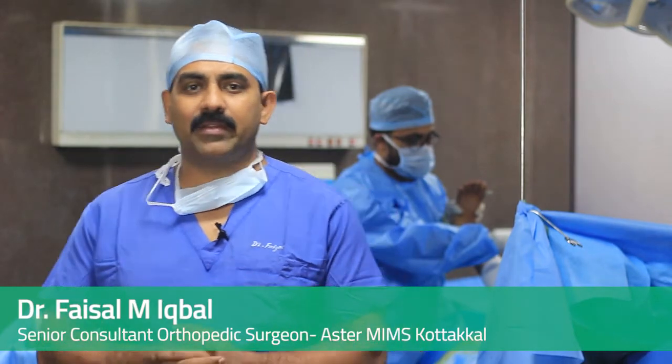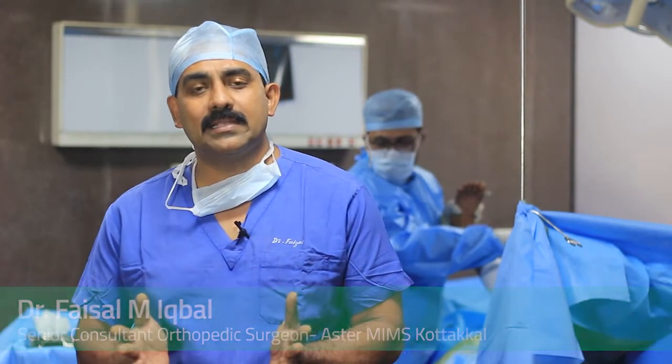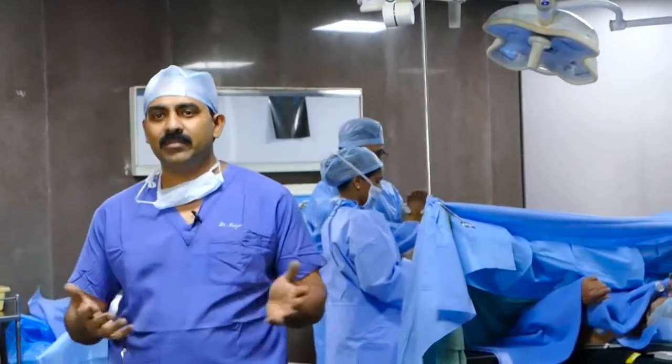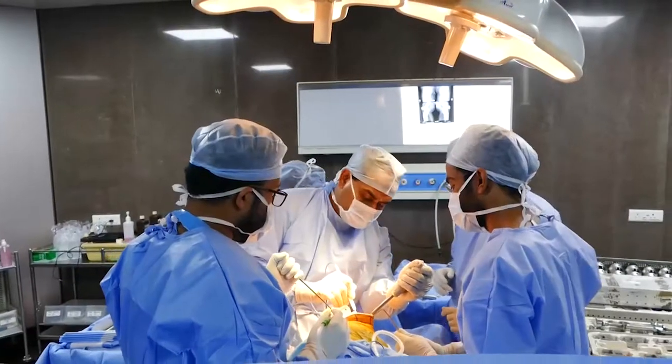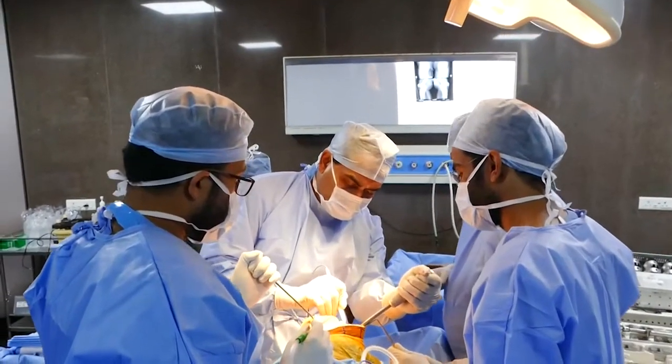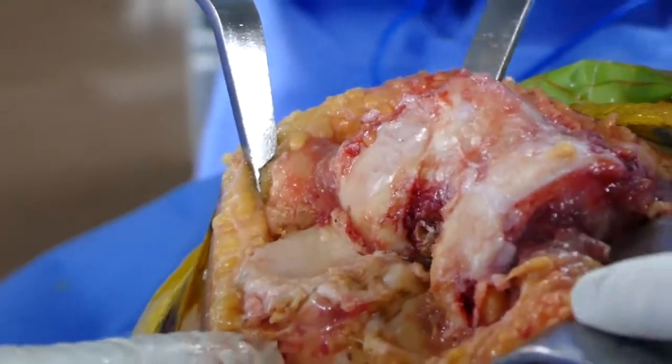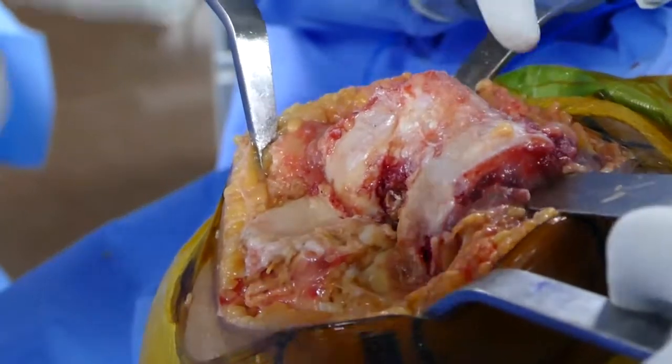Today we are going to educate the common man regarding how we do a total knee replacement, that is, replace a damaged knee joint. We have just finished one of the cases here, so I just want to brief through the process of how you approach a patient for knee replacement and how you go about the surgery.